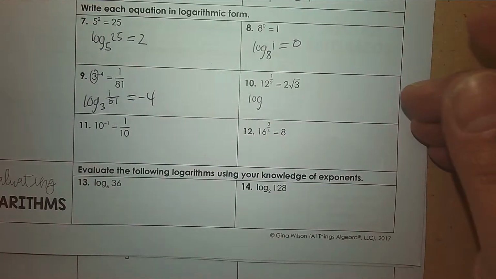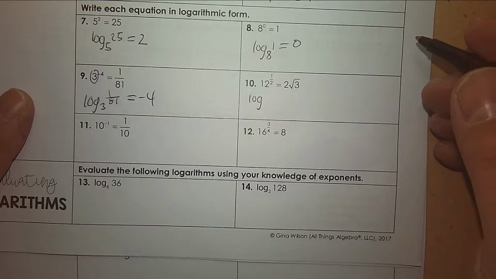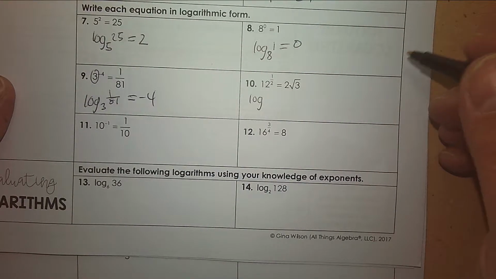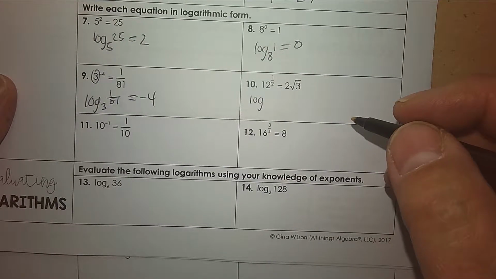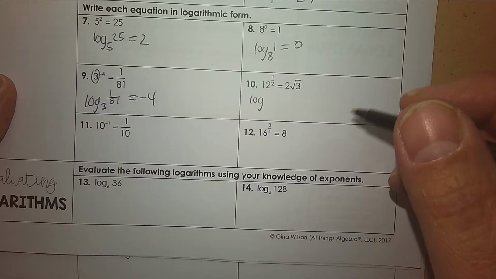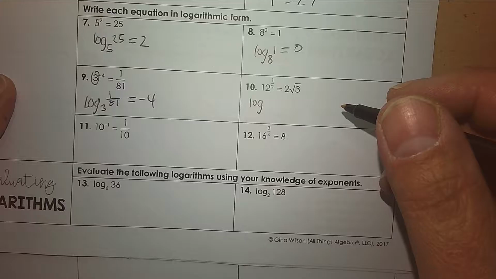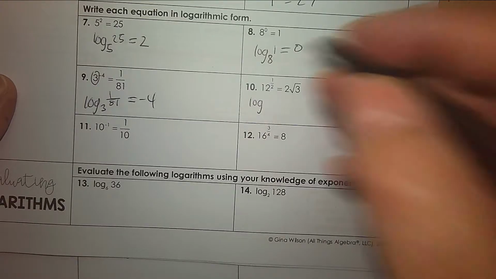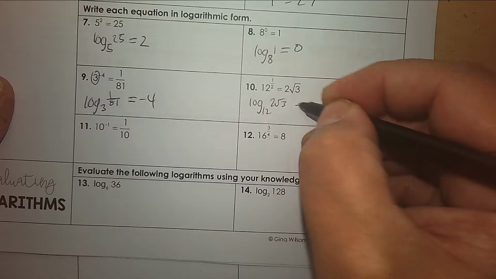One more chance. He knows it. He's spinning right now, but he knows it. You ready, Richard? Log 2 root 3 base 12. Yes, equals? Perfect.